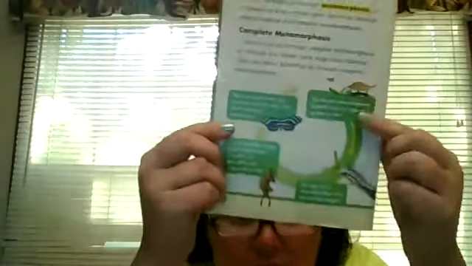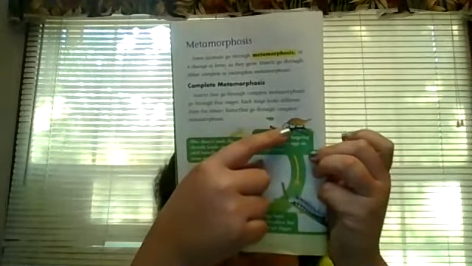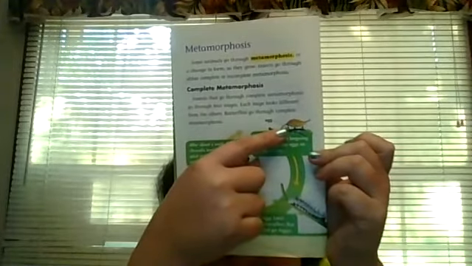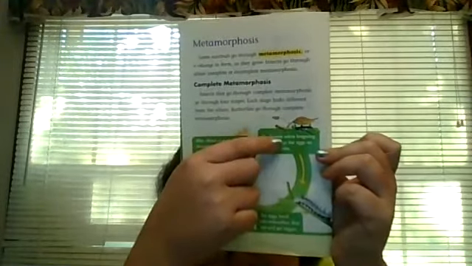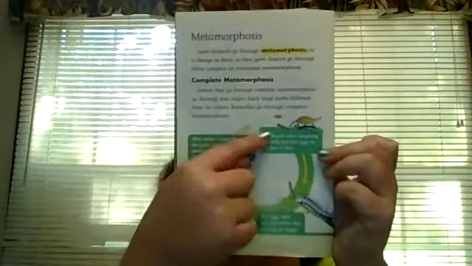So looking at this life cycle, we are going to start with the egg, and it generously labeled the egg for us because they're so tiny, it's kind of hard to see. So we're going to start with this one, and we're going to follow the arrows around. The female zebra longwing butterfly lays her eggs on or near a vine. Following the arrow, the eggs hatch into caterpillars that eat and get bigger.